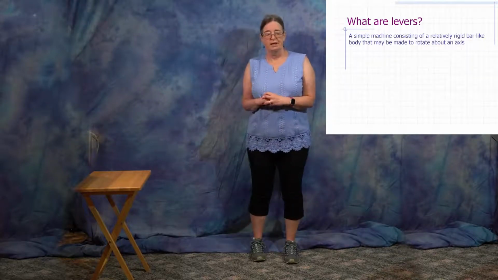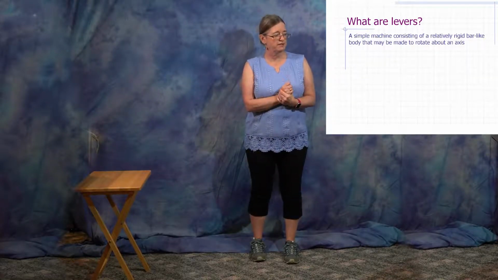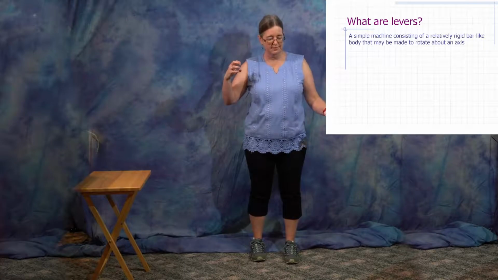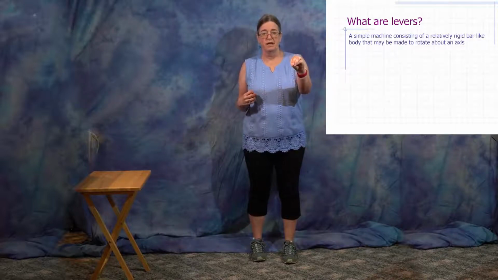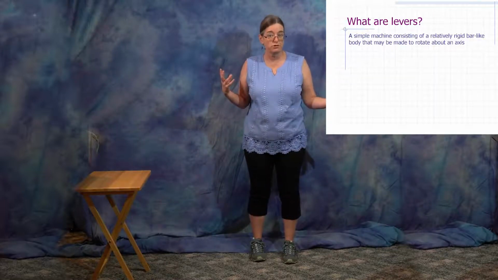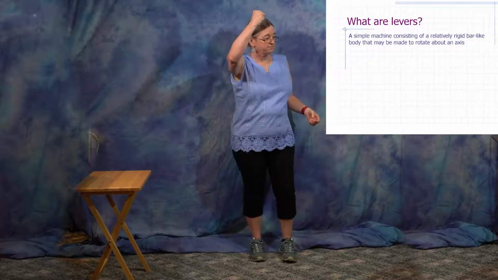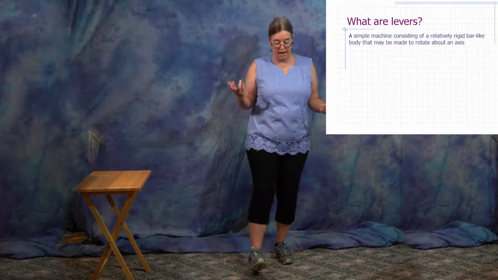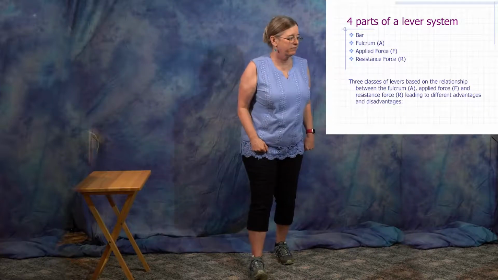You learned it way back in elementary school, and it's basically a rigid bar and an axis of rotation called a fulcrum, and then a load force, something that you're trying to move, and the actual applied force, how much you actually have to put on it.